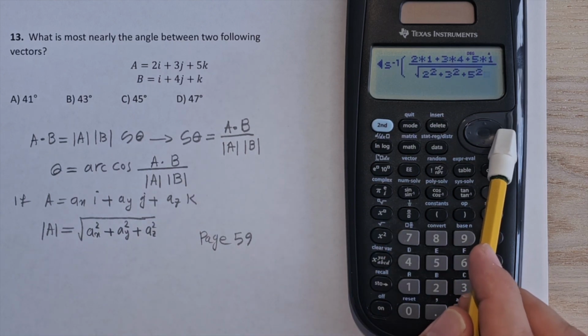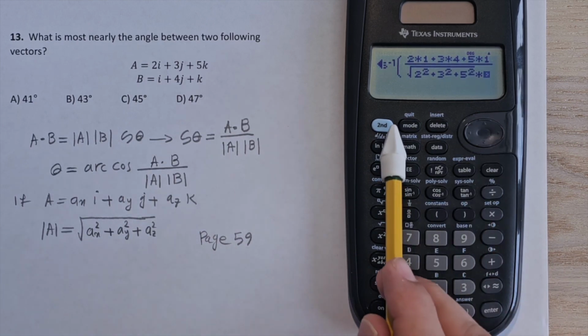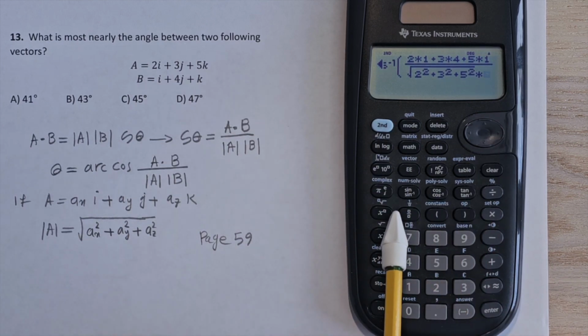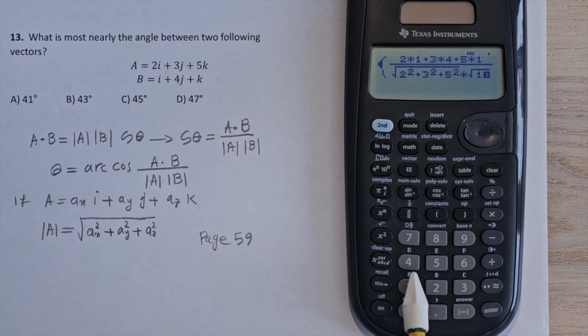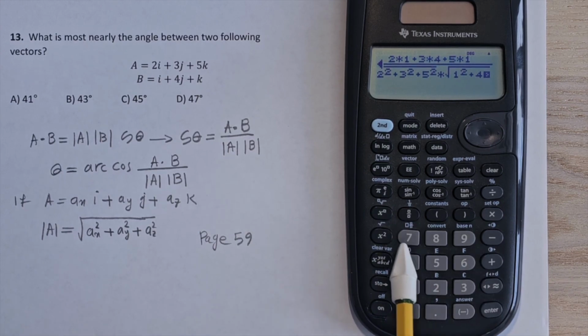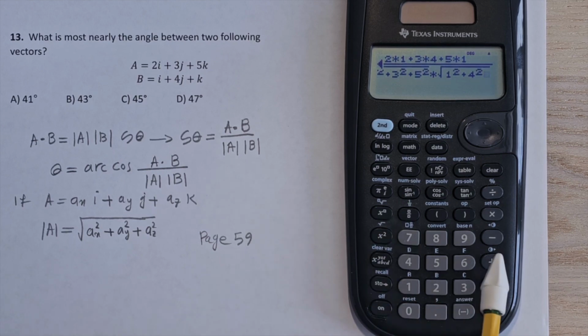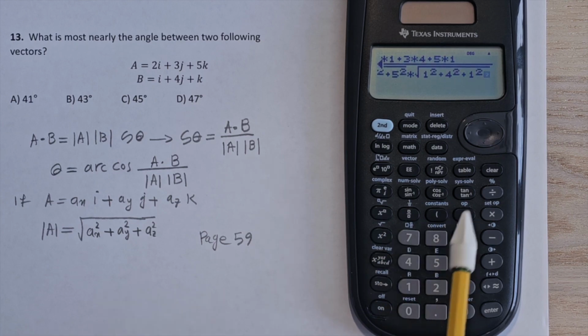Then the second one times the same process, 1 squared plus 4 squared plus 1 squared.